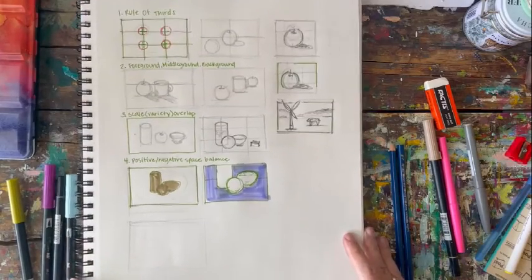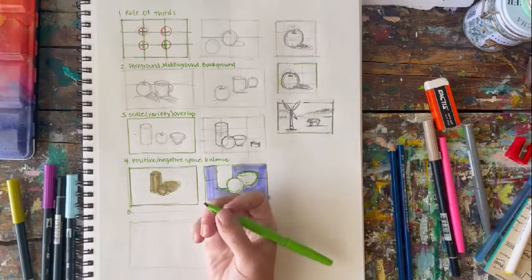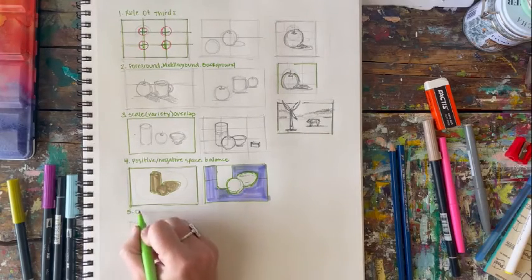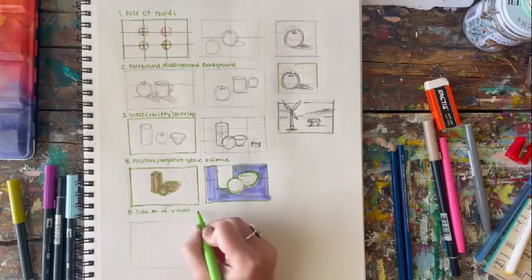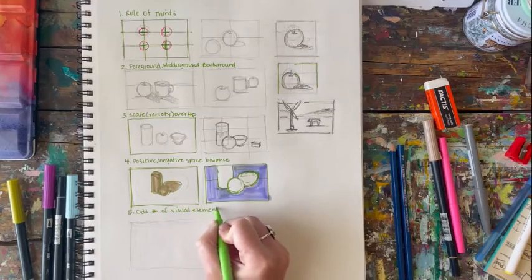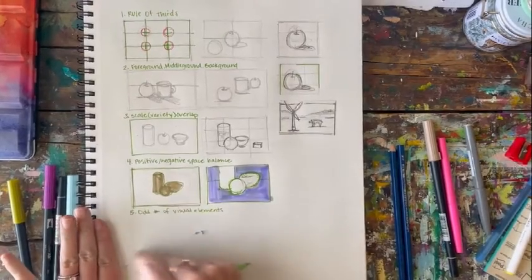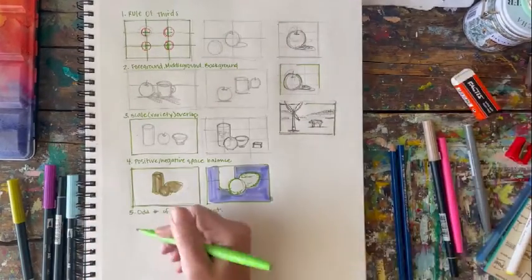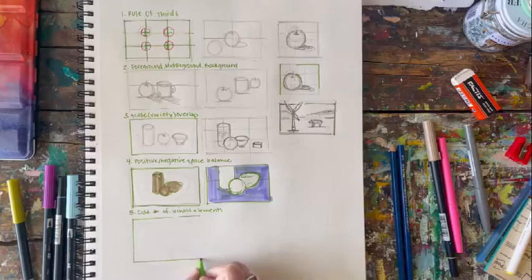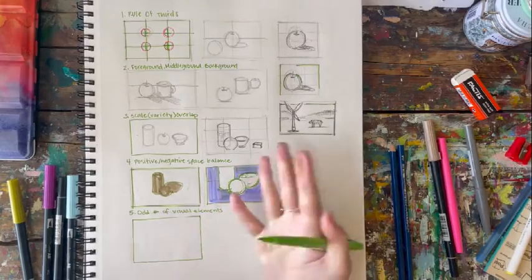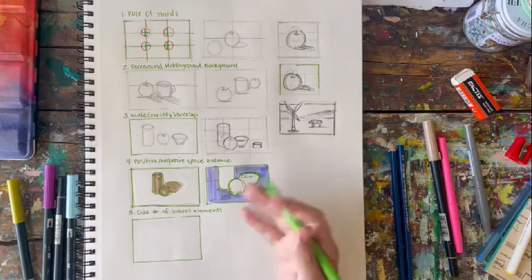All right, let's move on to the fifth rule. The fifth rule is to have an odd number of visual elements. Now this one's complex because we have a lot of different visual elements within a painting and drawing to deal with. So visual elements could be items of the same value, like lightness and dark. They could be objects of the same size or just objects in general.